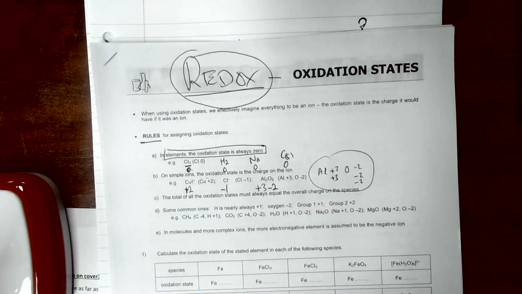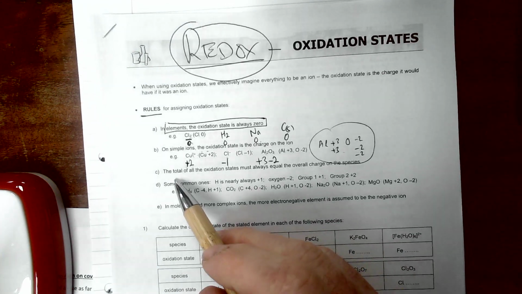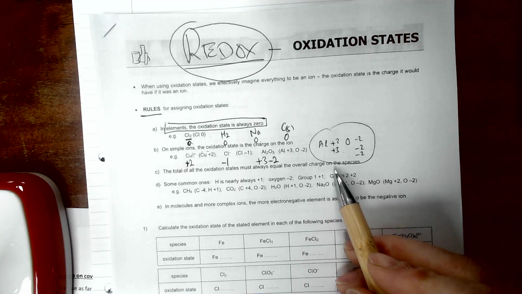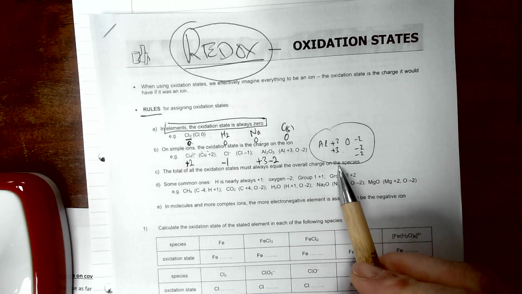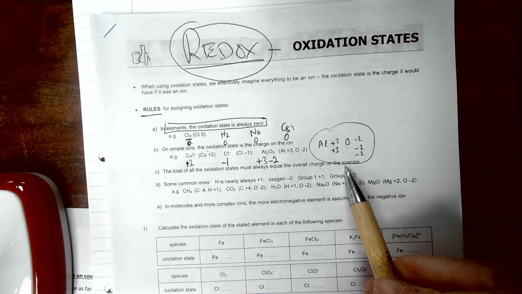So, the next little bit is the total of all the oxidation states must equal the overall charge on the species. I'm going to come back to that one in a second.